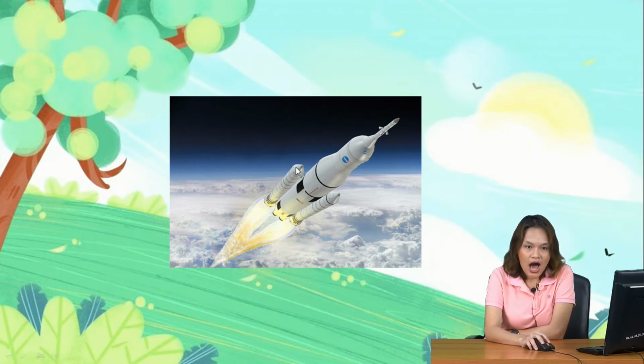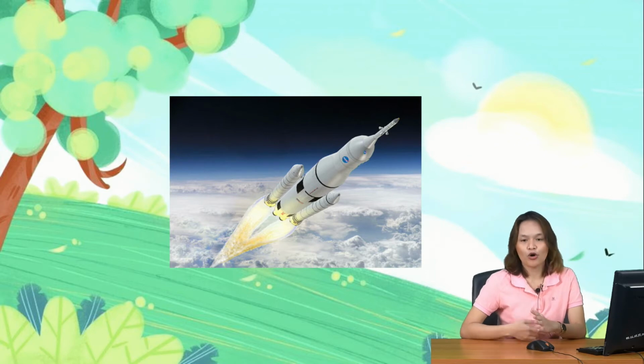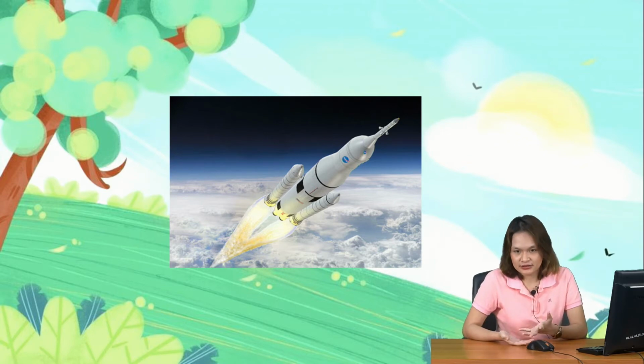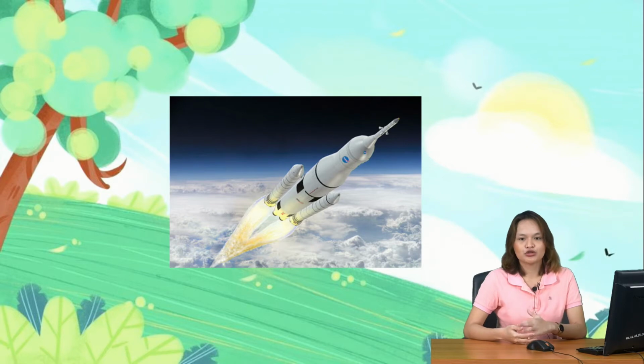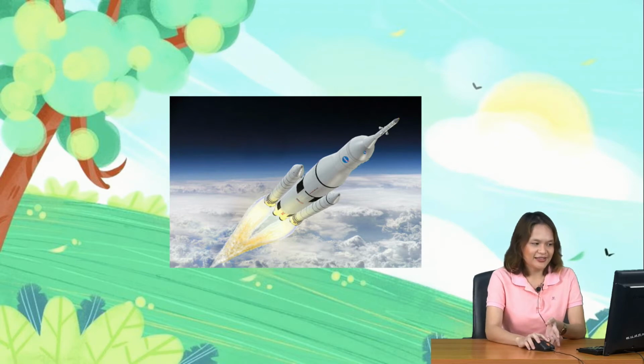Rocket. One more time. Rocket. So rocket is used by the people who work in NASA or in the science field. Okay, they use rocket to go and look at the space or the galaxy. So this one is called rocket.